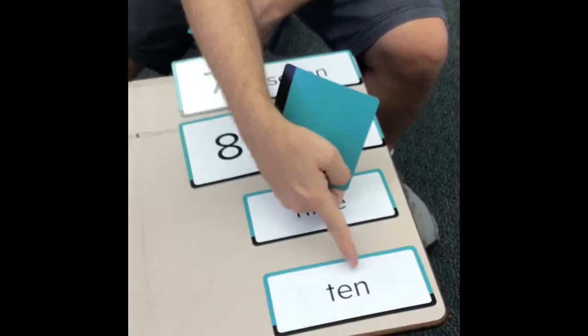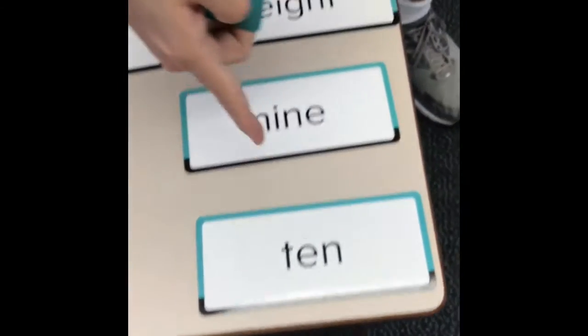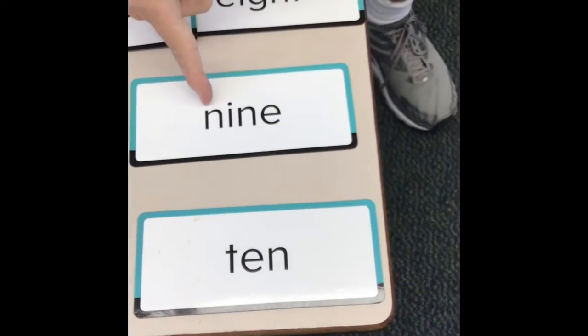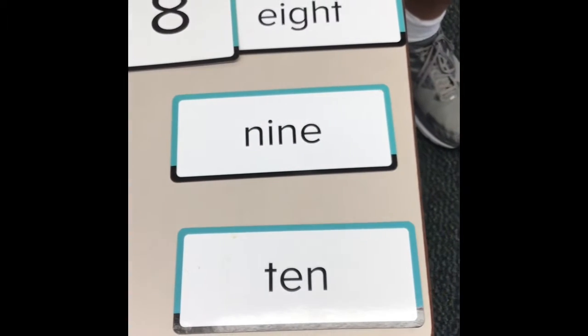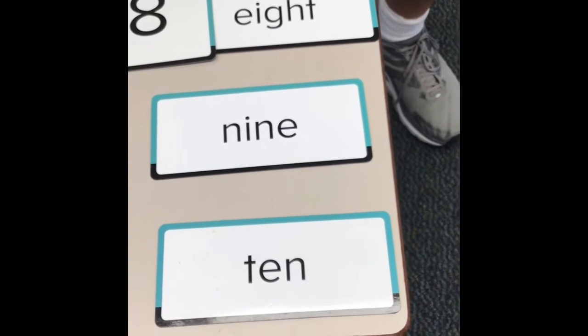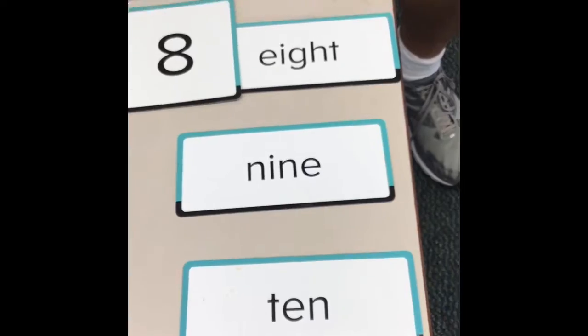Here we have the number 9. 9 starts with an N. N makes that sound, so I look for an N. There's an N right here and an N right here. So I don't know exactly which one is the N I'm looking for, but I want the word that starts with the N sound. So I want to look at the front letter.